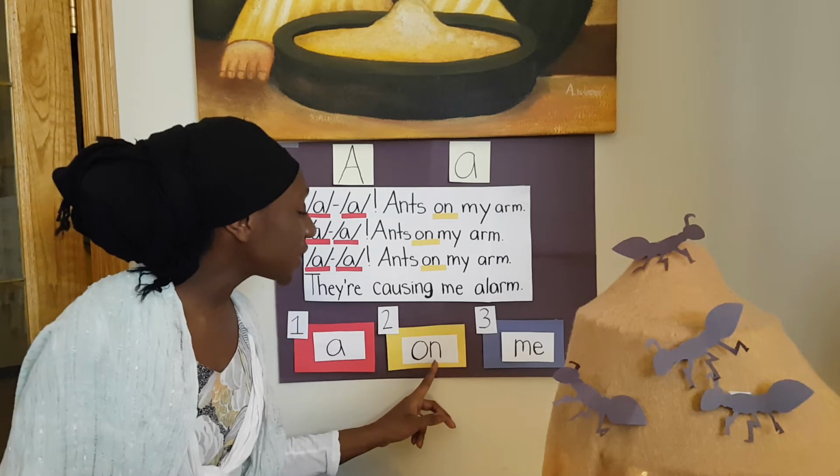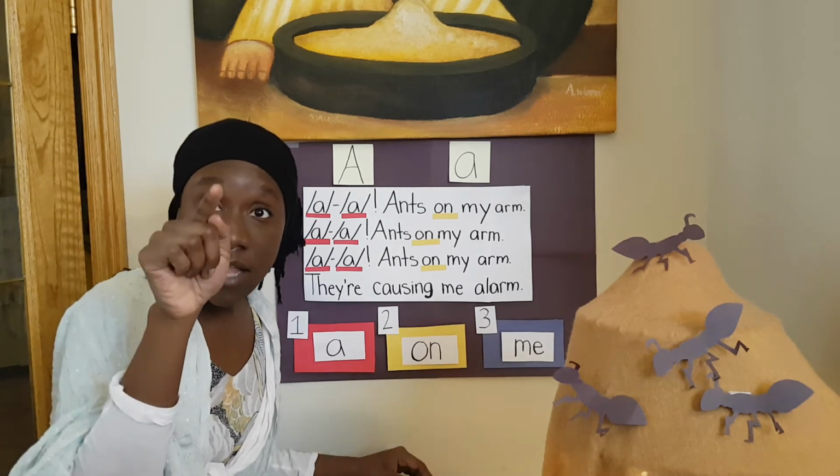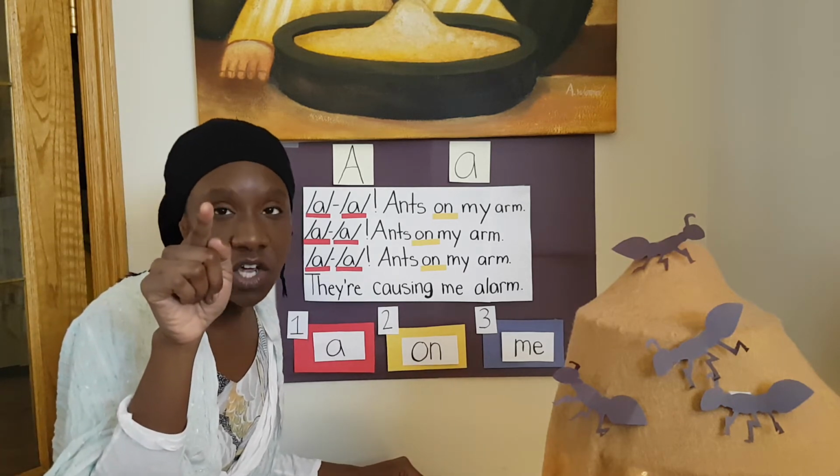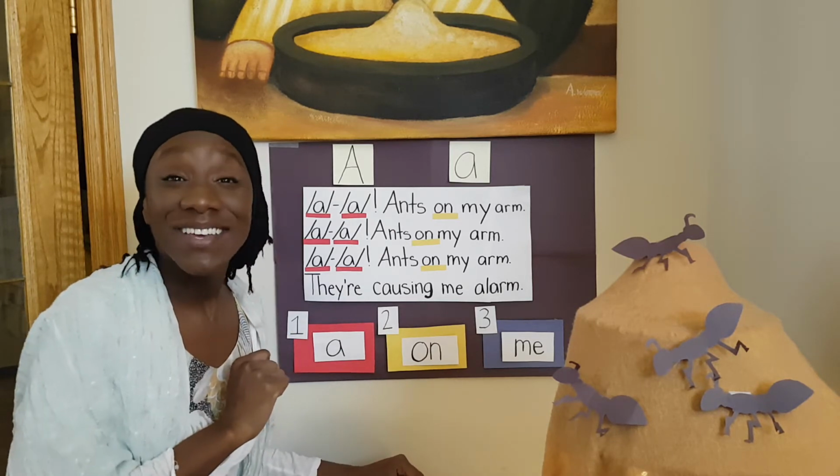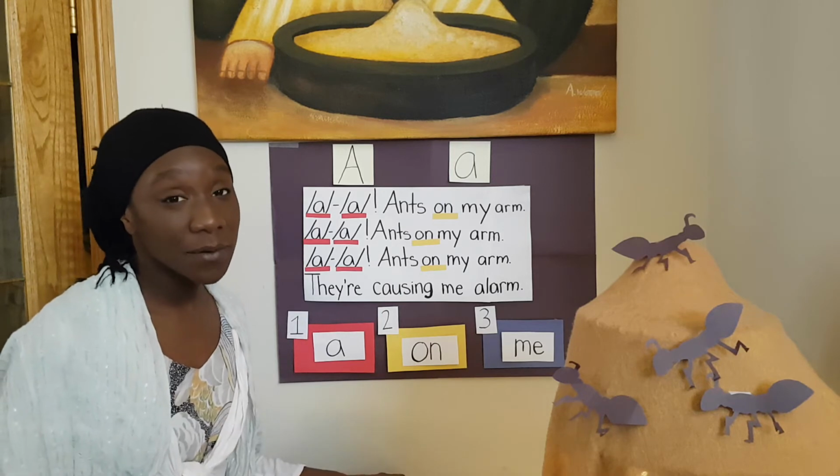Now let's write the letter N. Make a little line down. Go near the top. Up, around, and down to the bottom. Great. Time for step number 5.